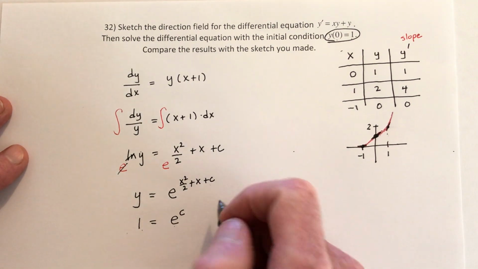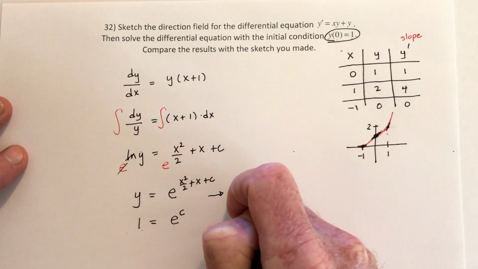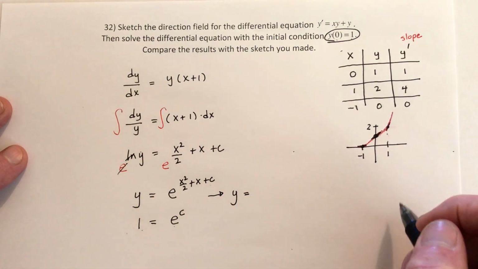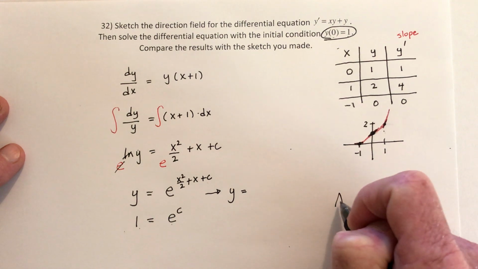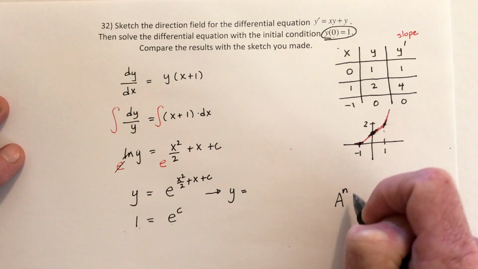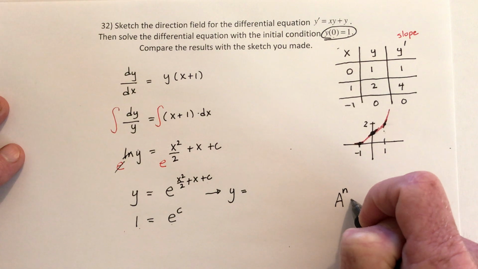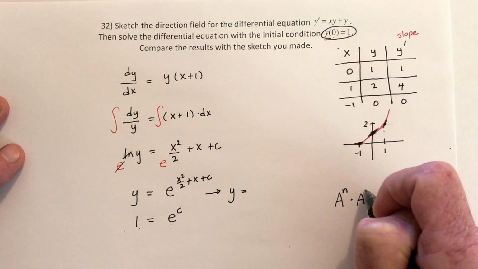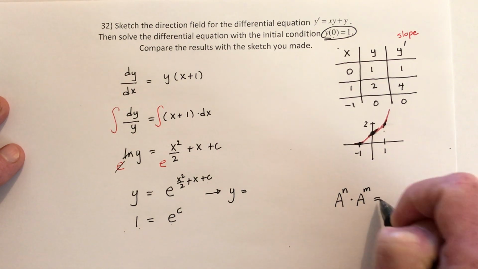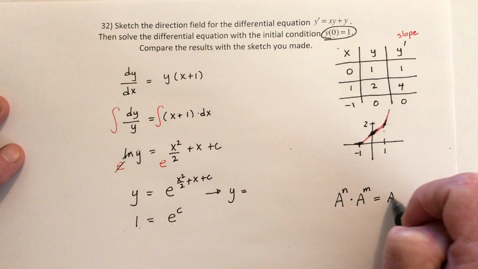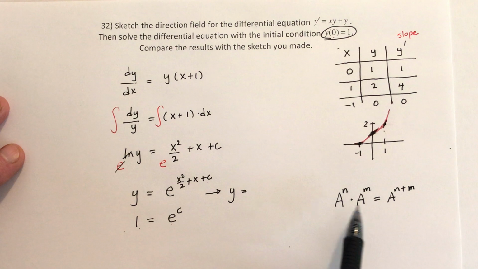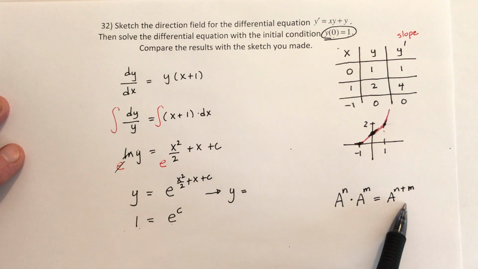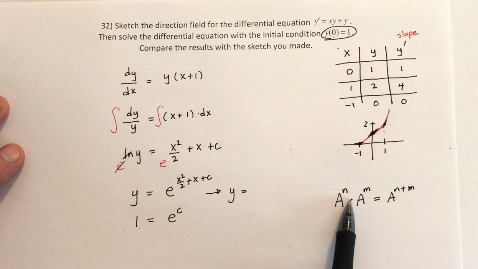So I would rewrite this function as y equals, and then basically just use the property that if you have a raised to an exponent, and then if you have a raised to another exponent, then you add the exponents. So usually we would go from here to here, but because it's an equation, you can go from here to here.